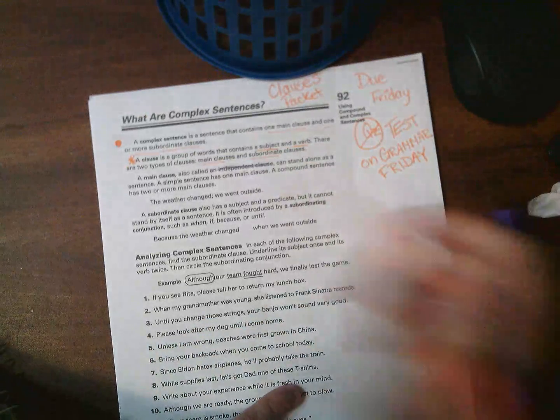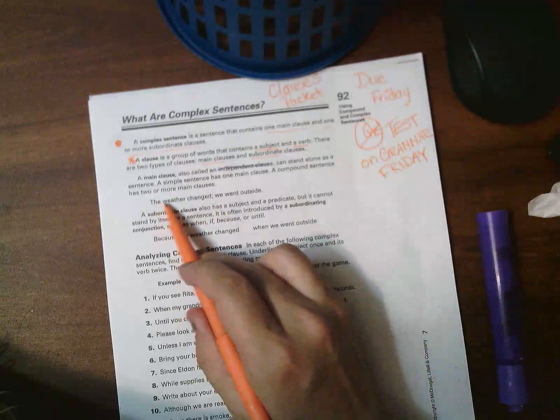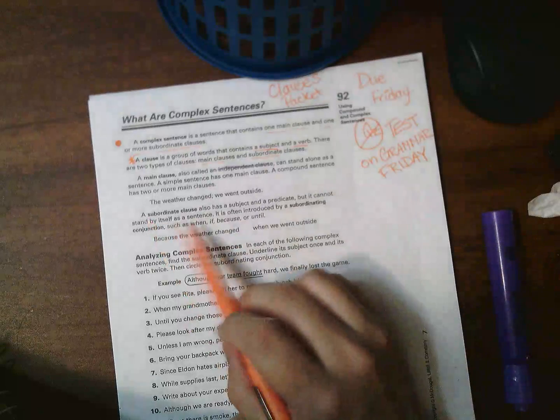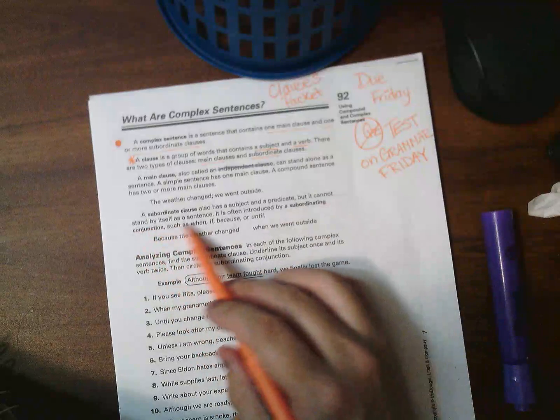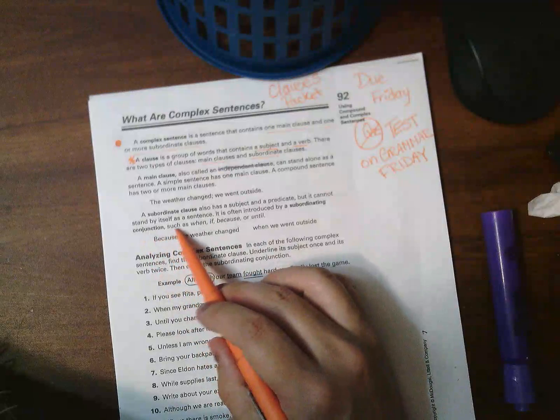A simple sentence has one main clause. A compound sentence has two or more main clauses. The weather changed, we went outside. A subordinate clause also has a subject and a predicate, but it cannot stand by itself as a sentence. It is often introduced by a subordinating conjunction such as when, if, because, or until.